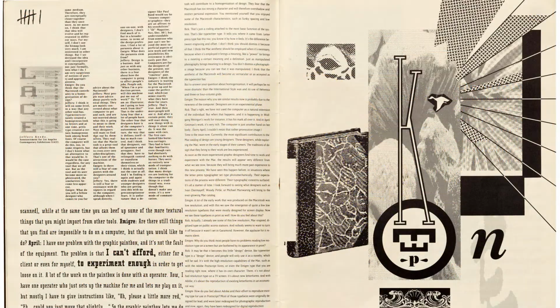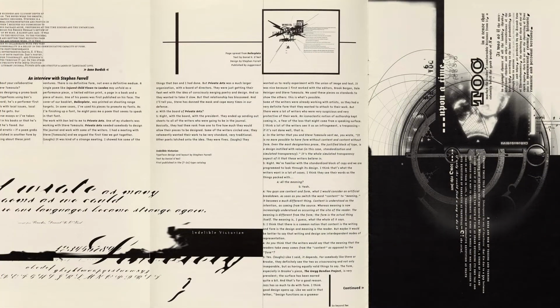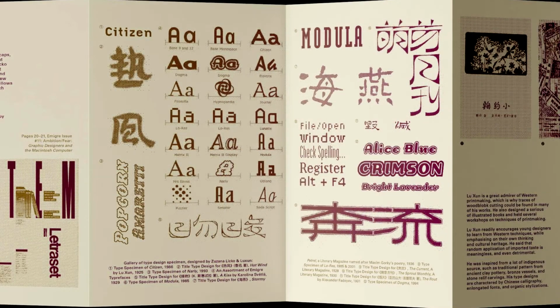The magazine published quarterly from 1984 until 2005 and was devoted to visual communication and design discourse. The magazine featured the new cutting-edge type designs by Zuzana Licko, which, as it turned out, were well received by the graphic design community. Thus, the Emigre Type Foundry was born.